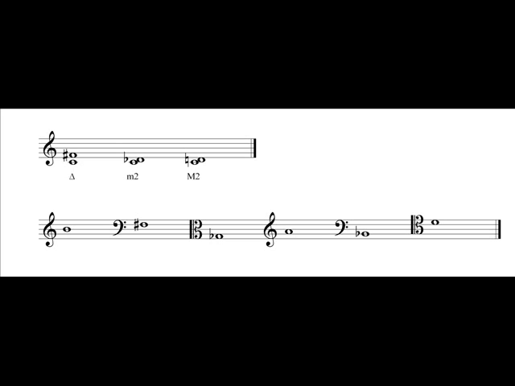Okay, so the first interval begins on B4 in treble clef. Okay, second interval in bass clef, starting on F sharp 3. Okay, third interval in alto clef, G flat 3 below middle C. Fourth interval in treble clef, beginning on A4 above middle C.